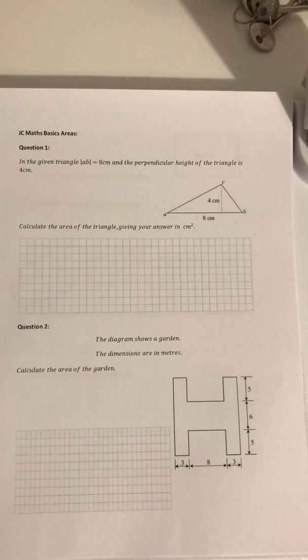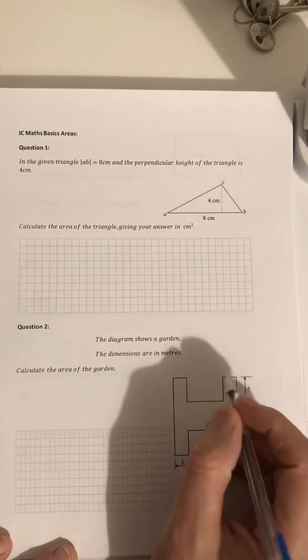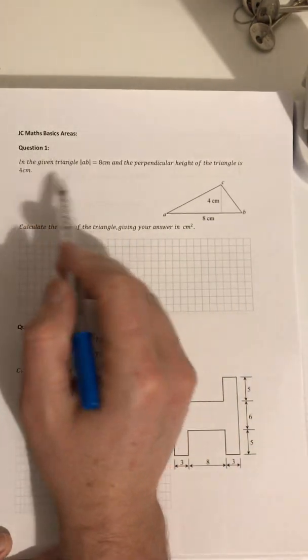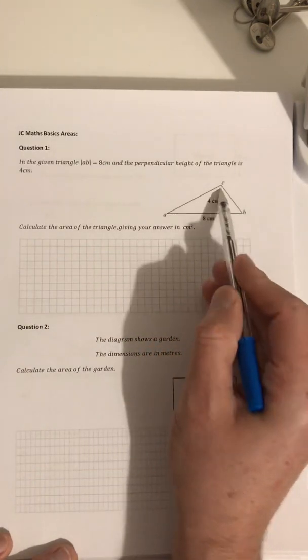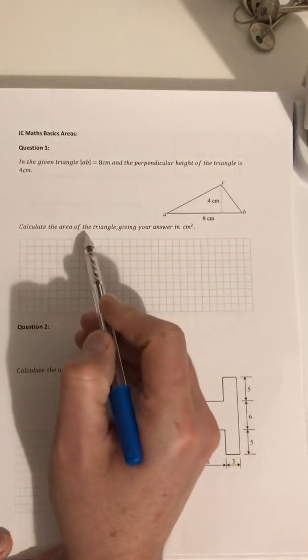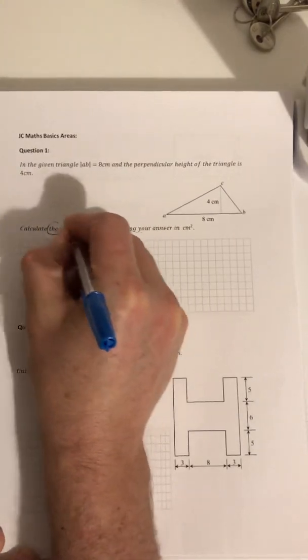So this is area and measure of 2D shapes. The first one, question 1. In the given triangle, AB is 8 and the height is 4. Calculate the area of the triangle.